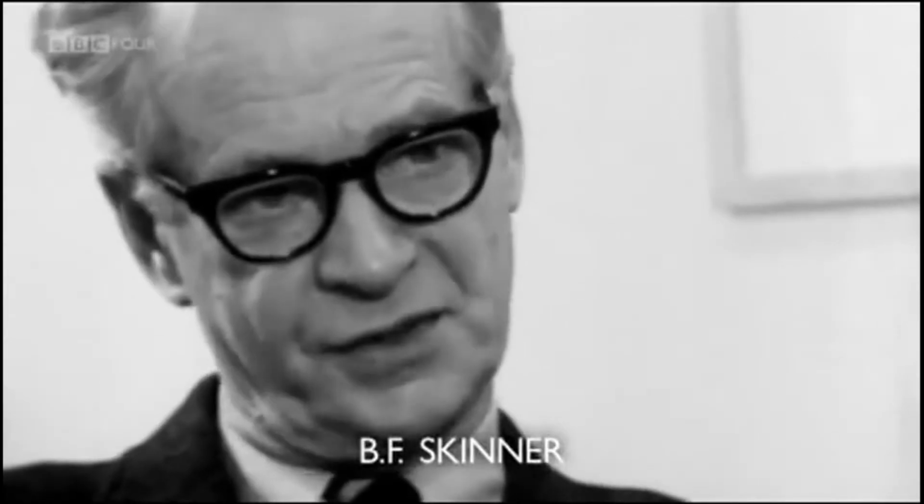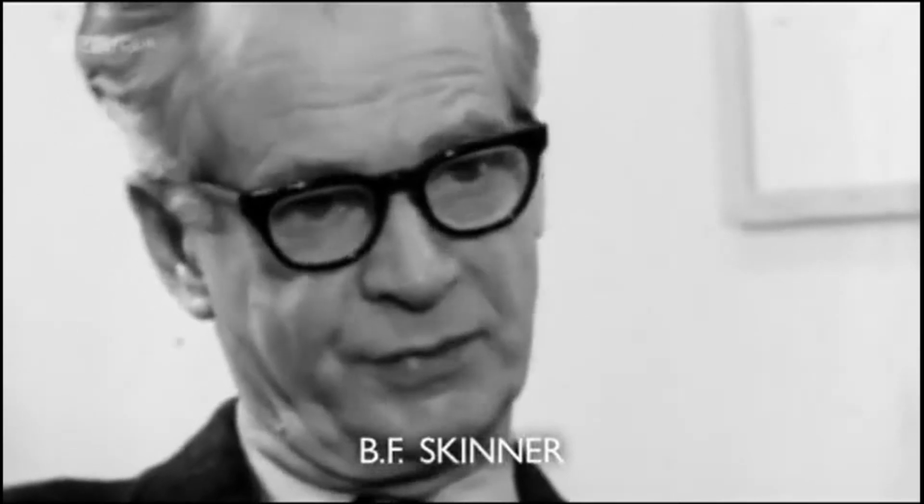This can get a little bit confusing, but it's easier to think of it that positive doesn't mean good, it just means add, while negative doesn't mean bad, it means take away. Skinner came up with this theory using a series of boxes with mice in them.